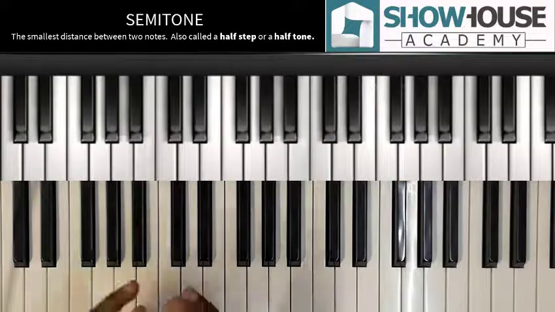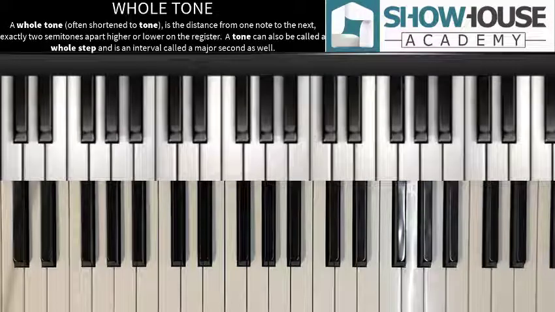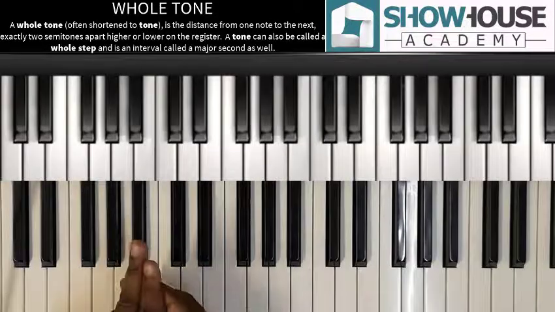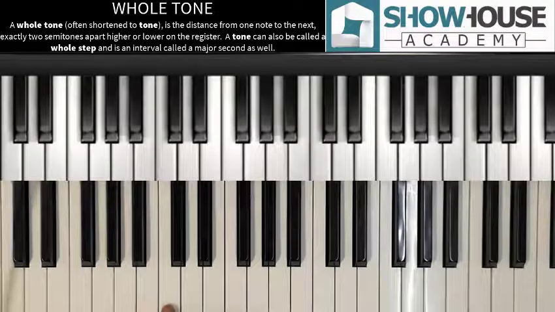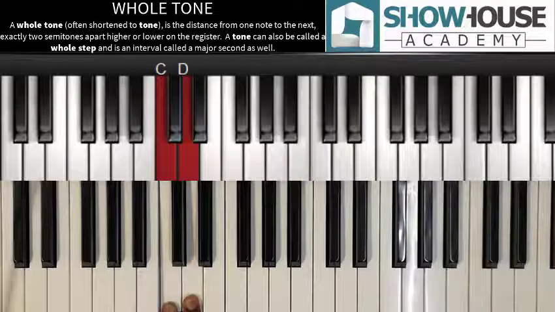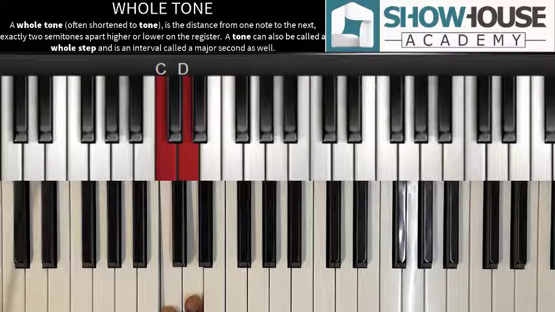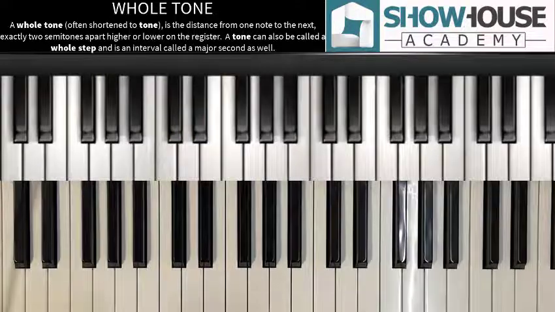Now let's move on to the whole tone. The concept of the whole tone works like this: a whole tone is made up of two semitones. So if you take two semitones, semitone 1, semitone 2, and group them together, that's a whole tone movement. So one semitone, two semitones, that's a whole tone movement. A whole tone is basically made up of two semitones.